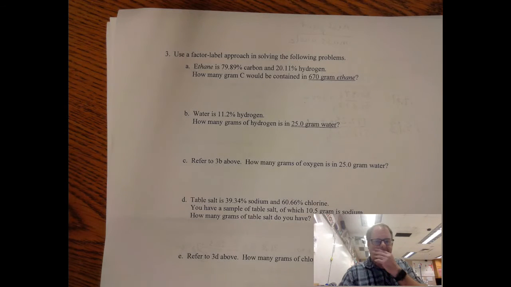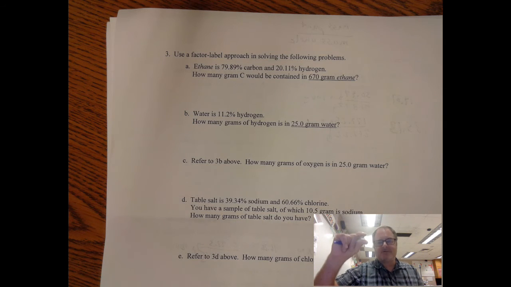All right. So if we take a look, this lesson today is on how to use percents. So percent just means per 100. So if you have something that's 45.45 grams per 100, right there's your conversion factor. So it's 45.45 grams part per 100 grams total. So let's take a look at how we can use this in math.